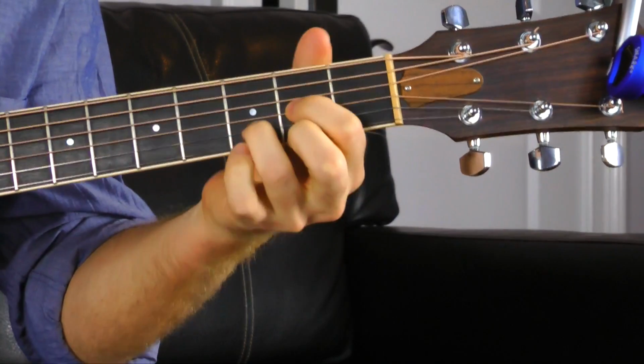One of the easiest ways to see a suspended chord is this D chord right here. And there's like a million rock songs that use D, D sus4, D sus2. There's a million, you know.